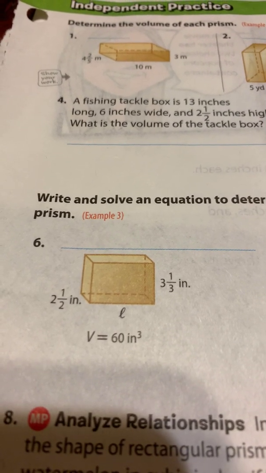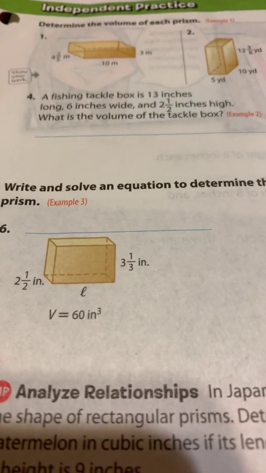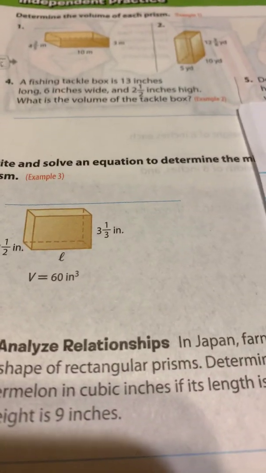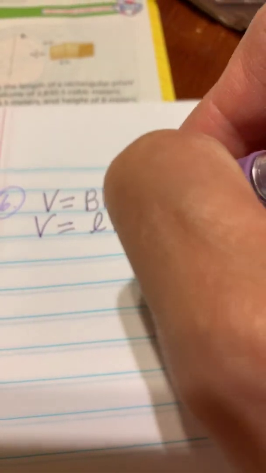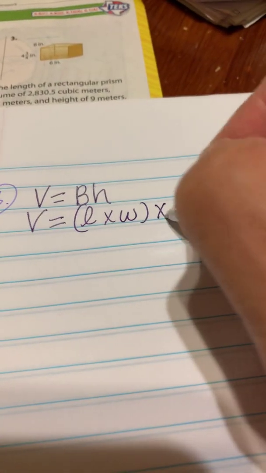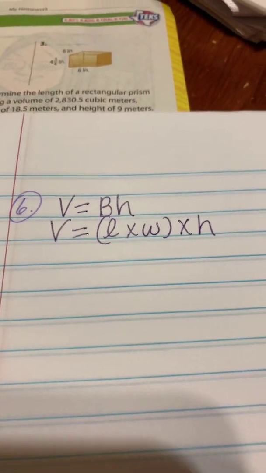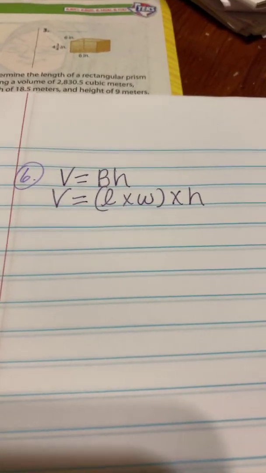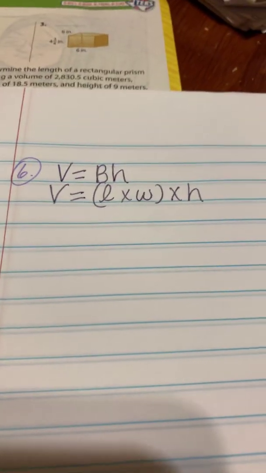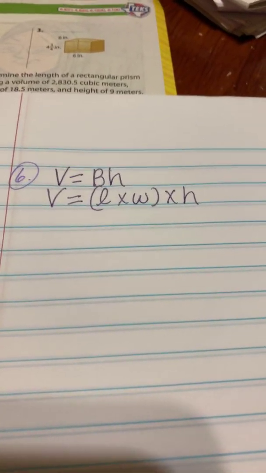So the first thing we're going to start with is what we always start with. We start with writing our formula. So our formula for a rectangular prism is V equals the area of the base times the height, which, working with rectangular prisms, we know that the area of the base is just going to be length times width or base times height. And most of you guys like length times width and then times the height of the prism. Just remember, though, on your formula chart for the STAR test, it will say base times height. And so just remember that length times width, base times height, it's the same thing.